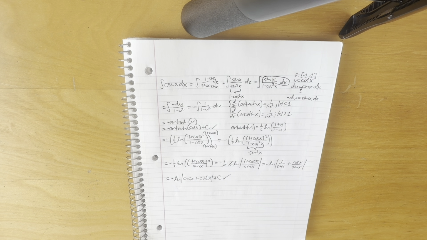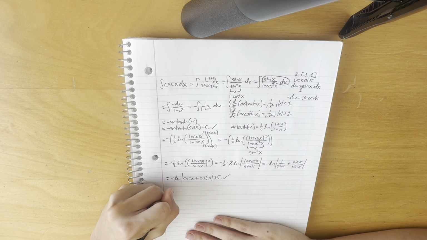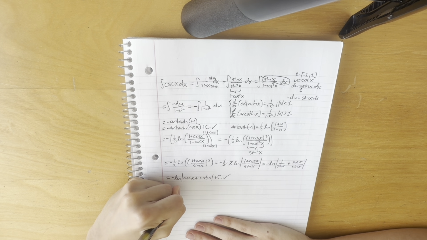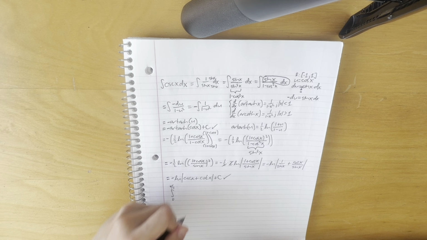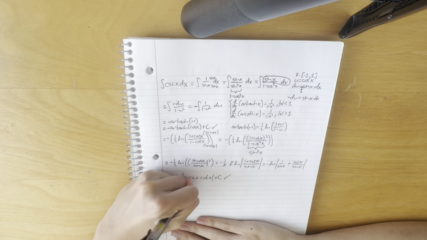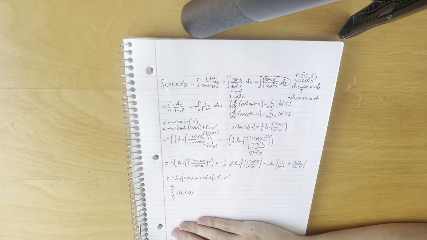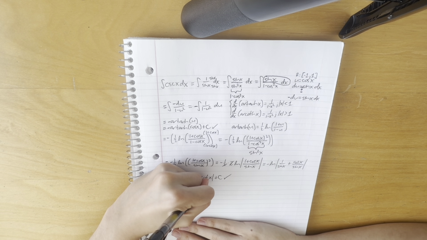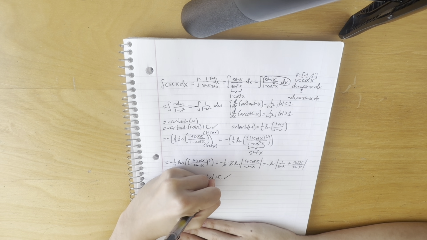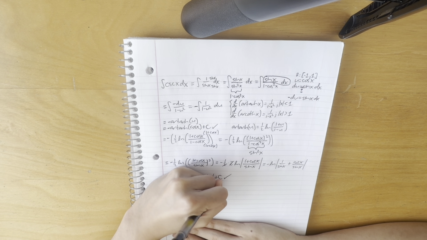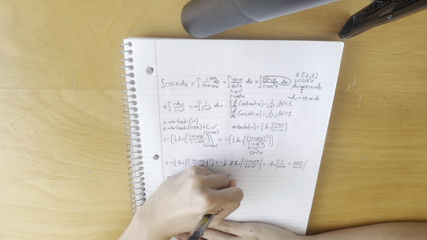To show how streamlined this is, let's say we're asked to integrate the definite integral from 0 to, say, pi over 3 of secant of x dx. Okay? And this is a calculator allowed question. We know that the antiderivative of this is inverse hyperbolic tangent of sine of x.